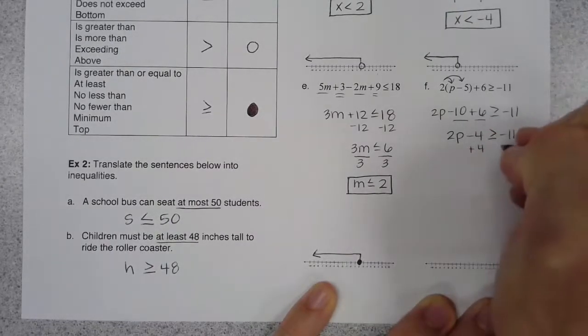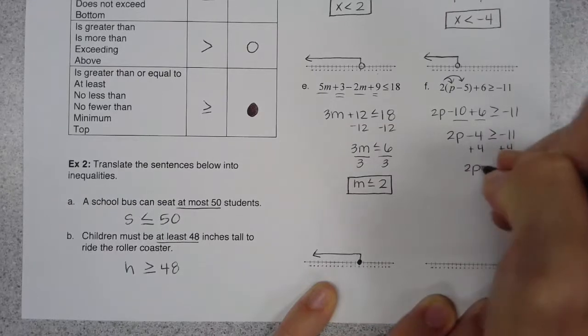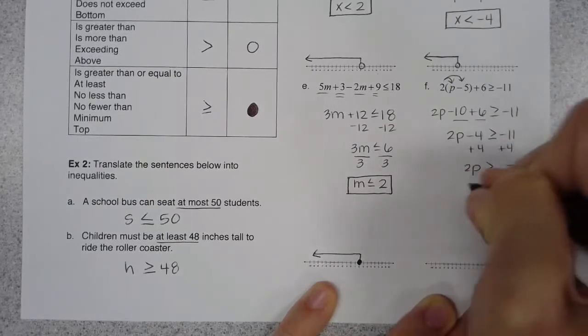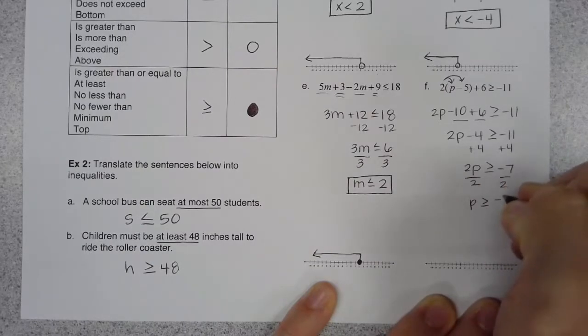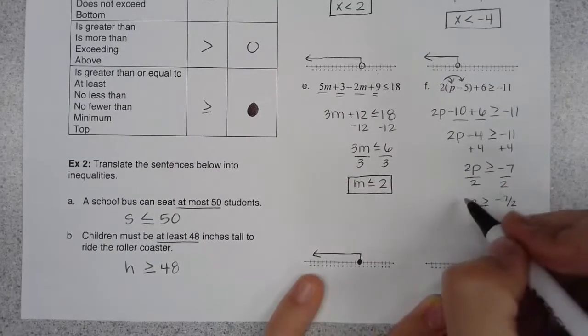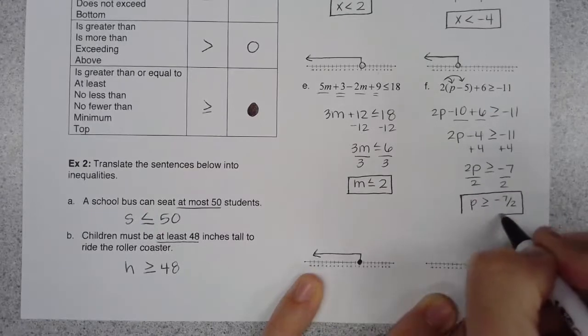And we'll add the 4 to both sides. So we'll get 2p is greater than or equal to negative 7. Divide both sides by 2. And we'll get p is greater than or equal to negative 7 over 2. On this one, it's okay that it works out to be a fraction.